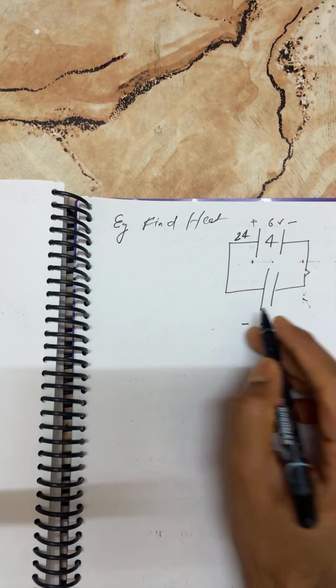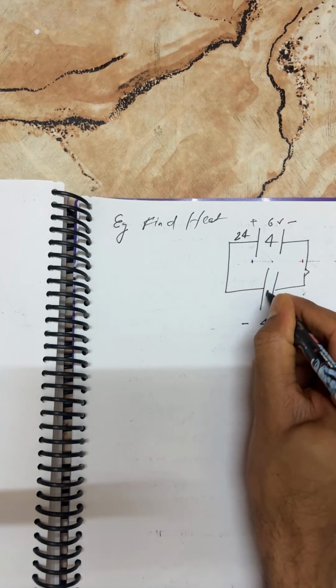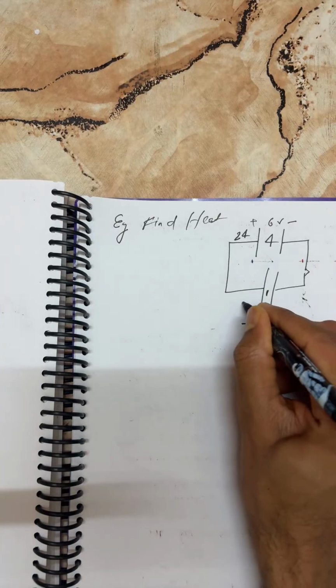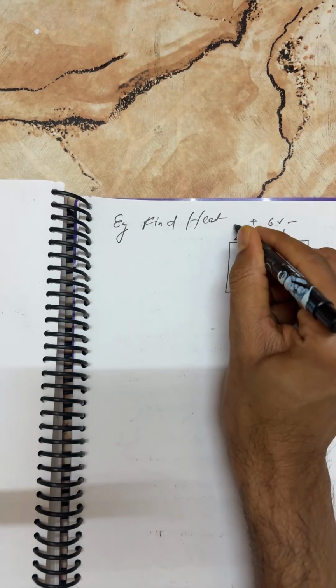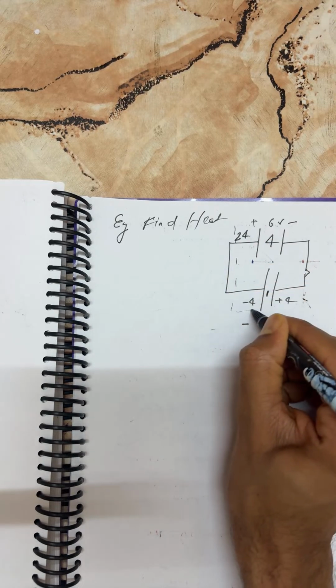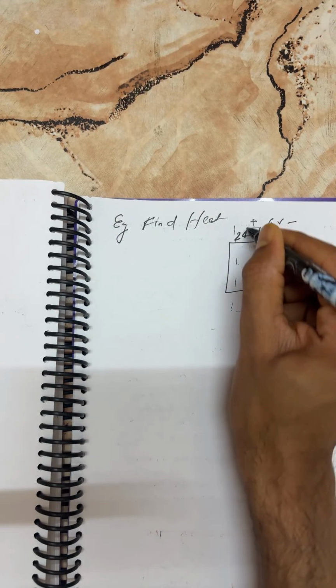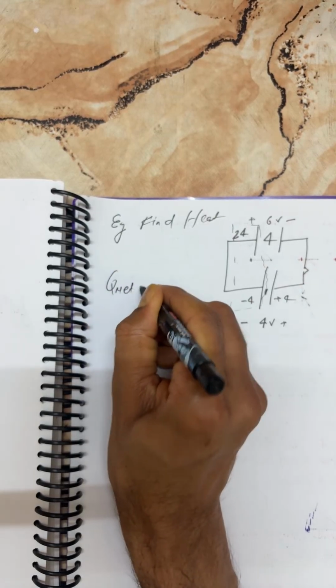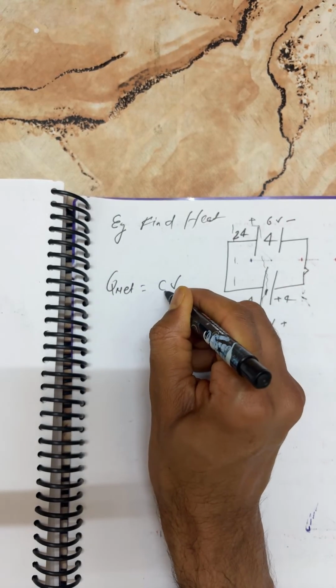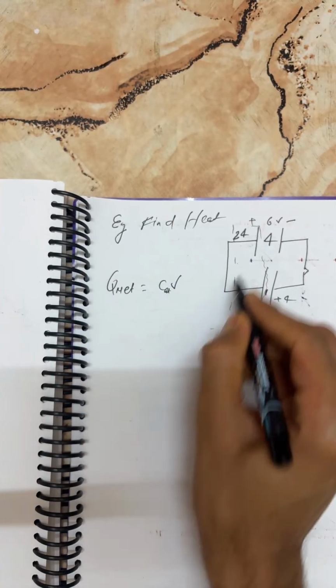And this is what? You can take here 1 microfarad. So this is -4, this is +4. So you can apply, bacha, conservation of charge here only. So what you can say again, Q net is equal to C equivalent into V. What is Q net?